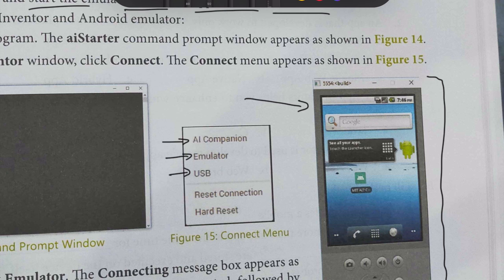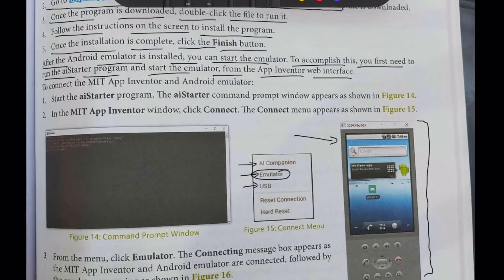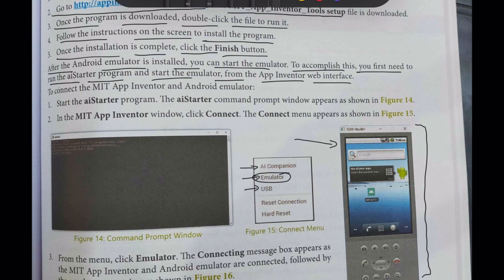So if you want to use the emulator, you have to select the emulator option, and if your AI Starter program is running, then it will open something which will look like this, which is called the emulator. And now you can start developing projects. It takes some time to get started, but after a few minutes it will be ready to use, and whatever you design in the designer view, that will be visible in this section.